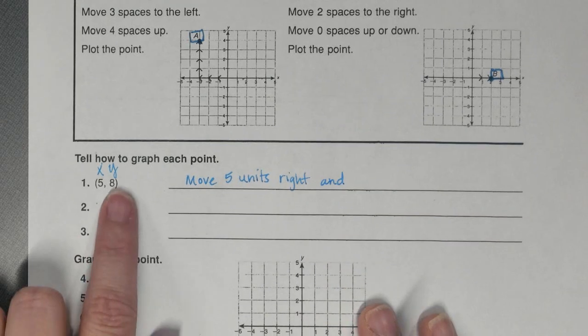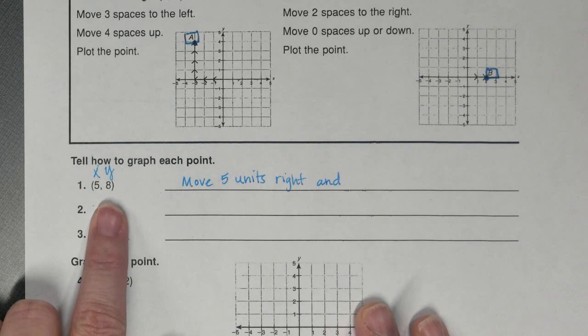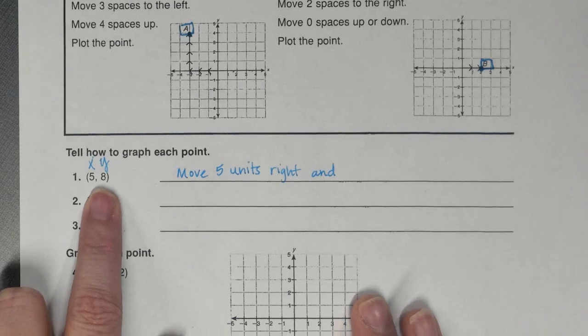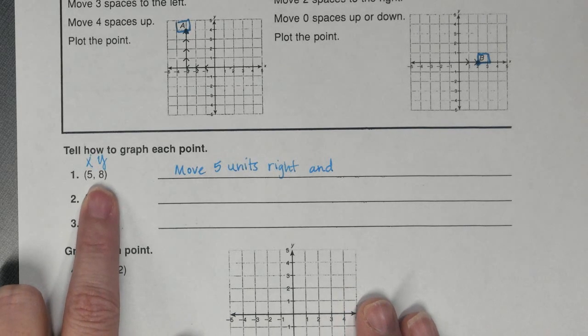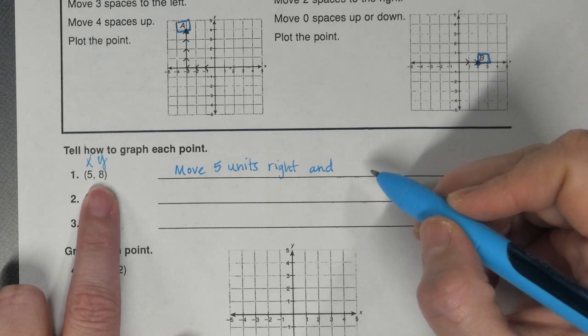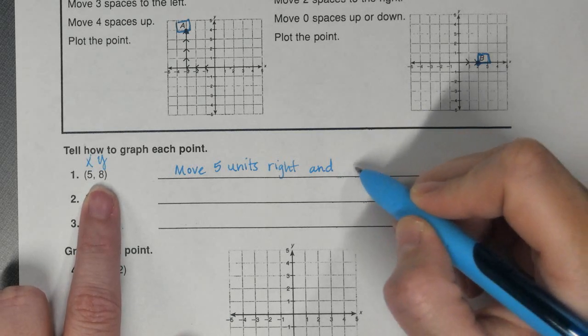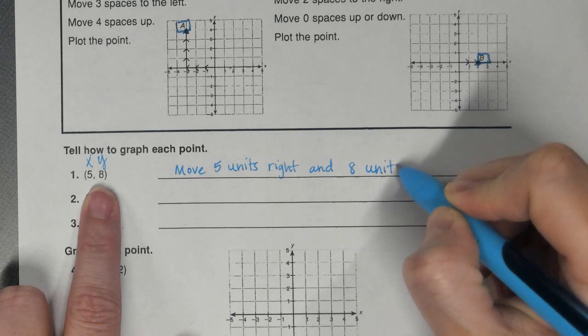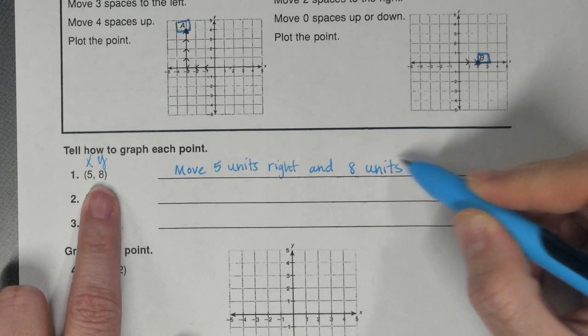And now we're going to do the Y. Okay, so Gabe, can you tell me where the Y is telling us to go? The Y is telling us to go up. Yep, so we're just going to say and 8 units up. Good, so remember the Y tells you up or down.